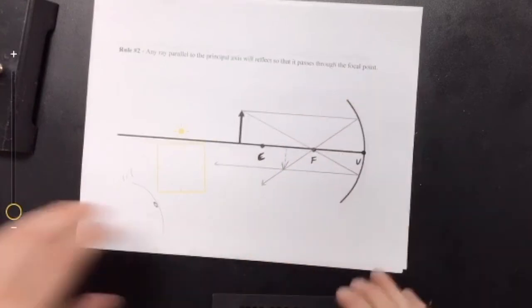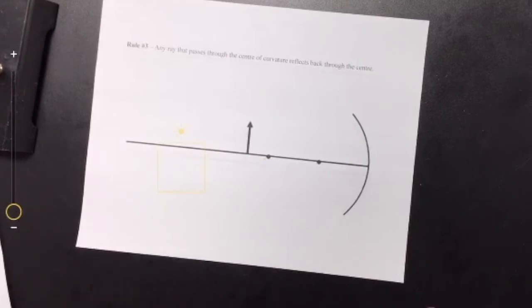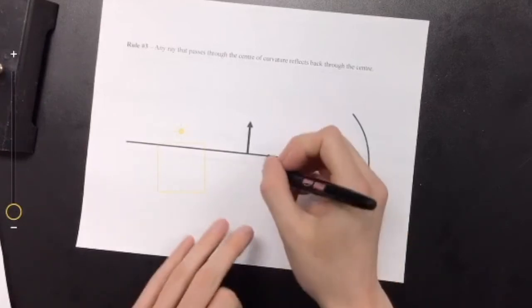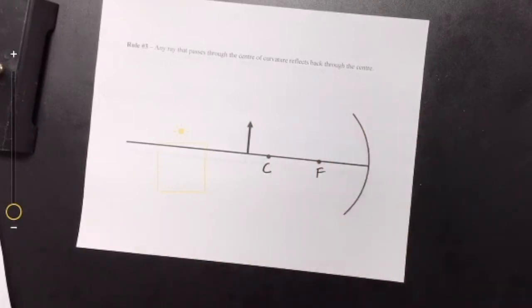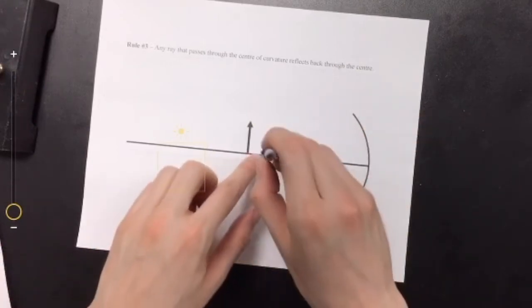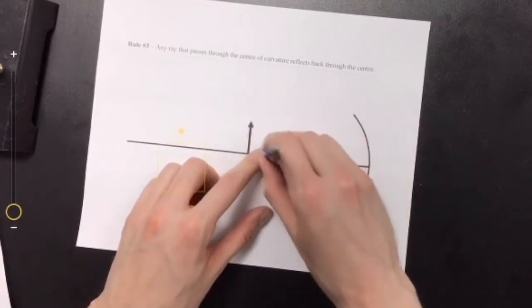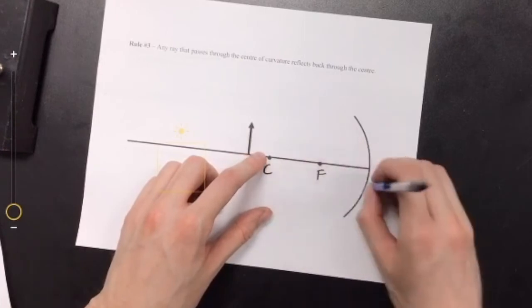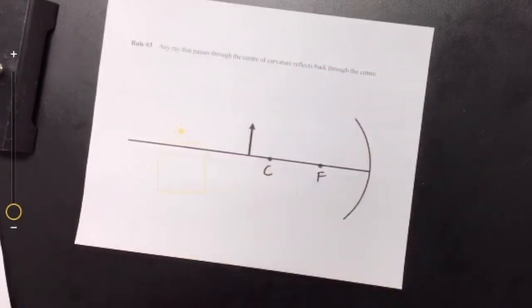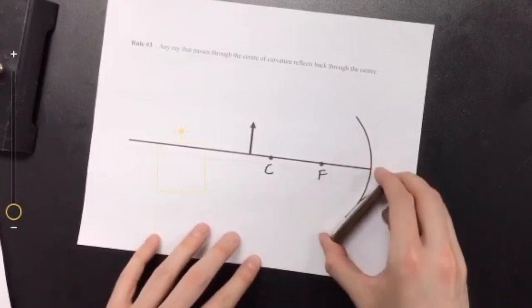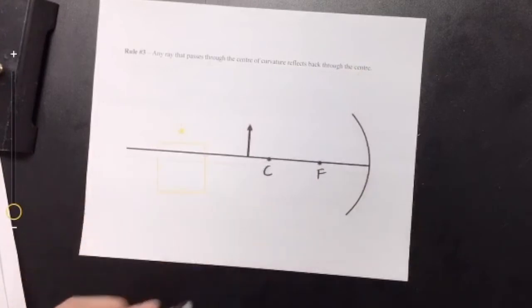Now, we should do rule 3 to confirm. What's rule 3? Any ray that passes through the center of curvature reflects back through the center of curvature. That makes a lot of sense when you think about what the center of curvature is. This to this is just a radius of the circle. Any ray that passes here is just going to go radially and hit the circle. However it hits, it's hitting the circle as if it were some plane mirror. It's always coming perpendicular. Think about a radius of a circle.